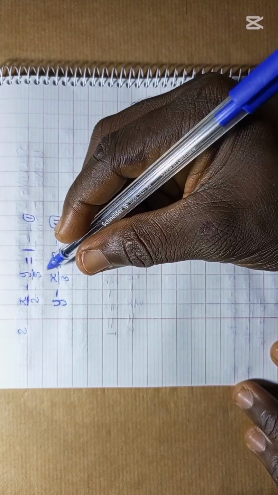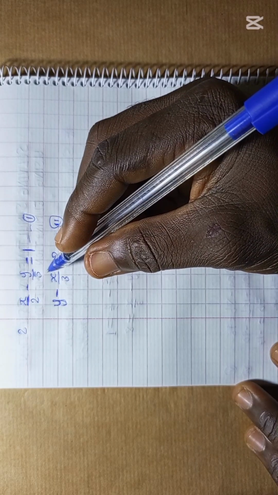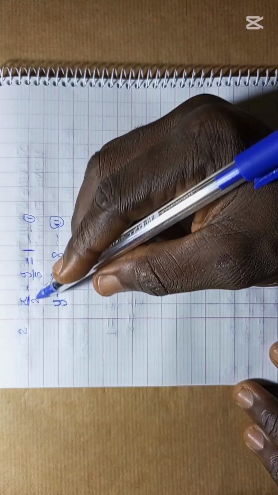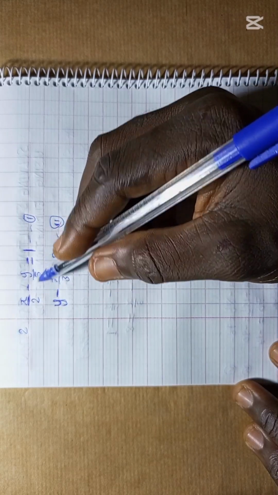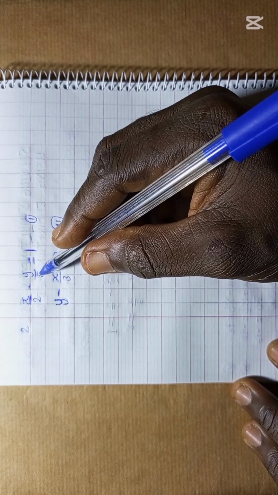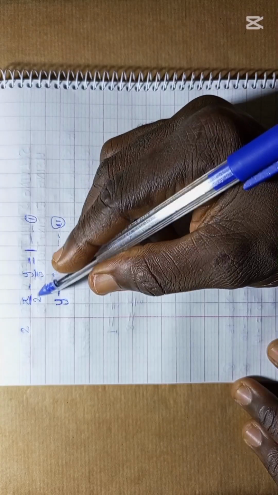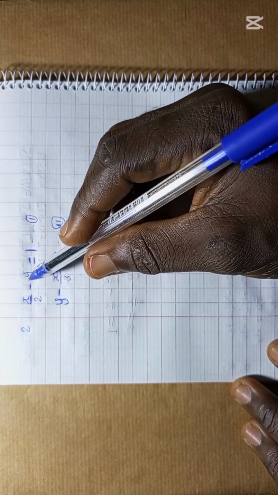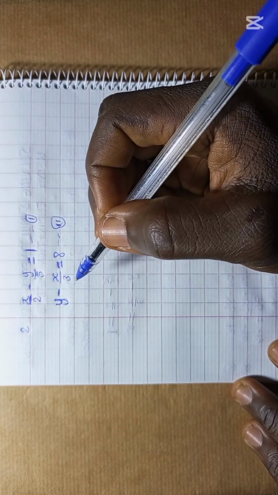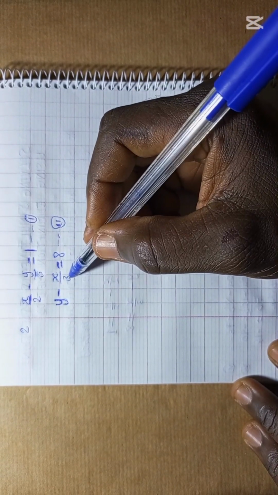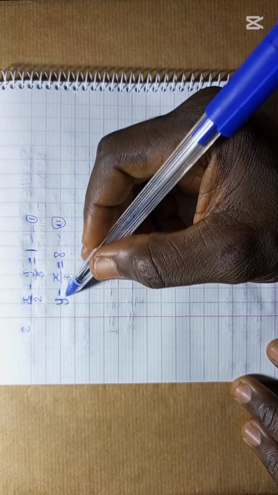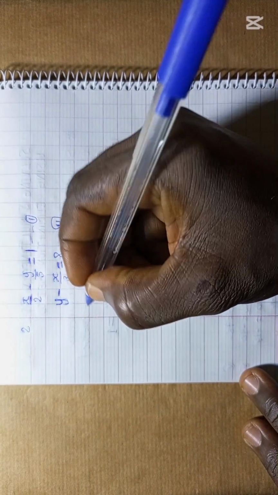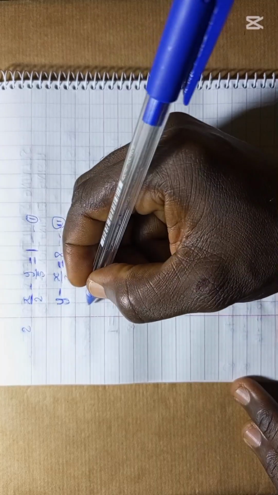So you will notice here that this one is in fractional form. So what we are going to do is multiply through by the LCM of the denominators. The denominators on this side are 2 and 5, and the LCM of 2 and 5 is 10. So we are going to multiply each of these terms by 10. The same way for this side, the denominator is 3, so we'll be multiplying by 3.